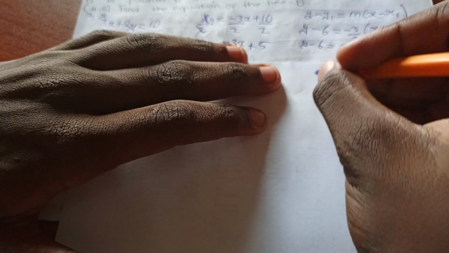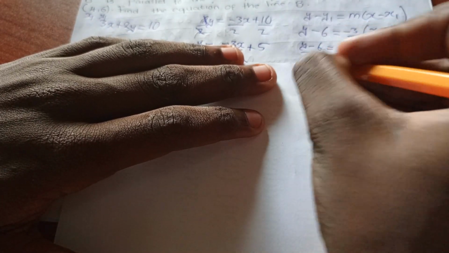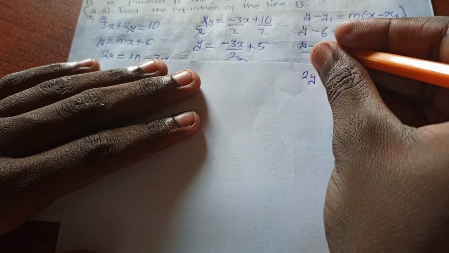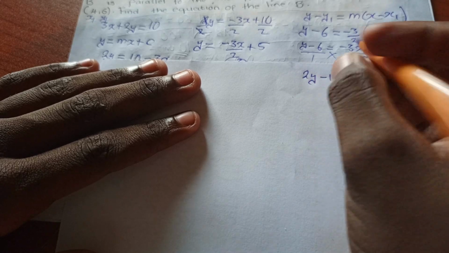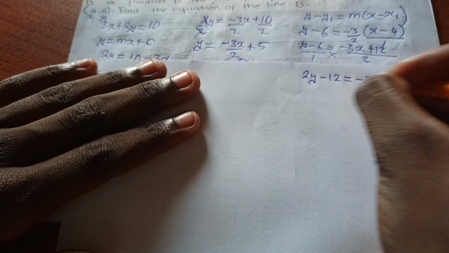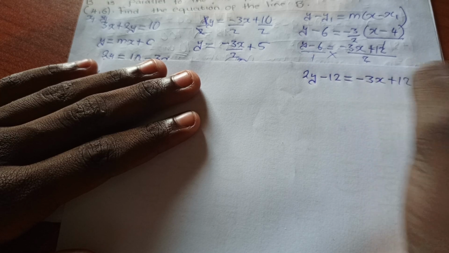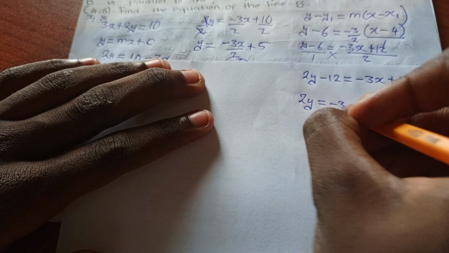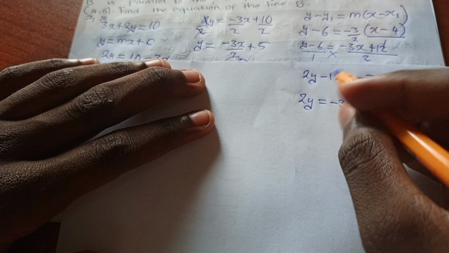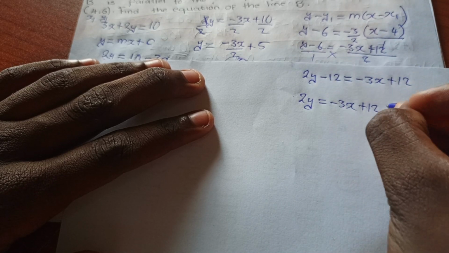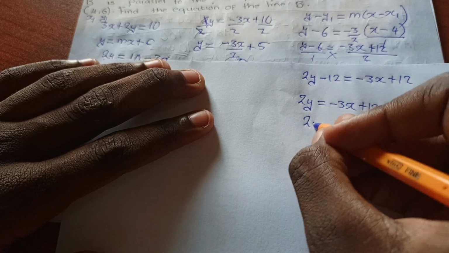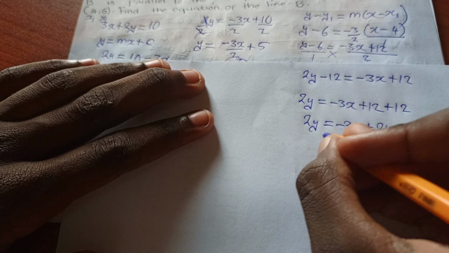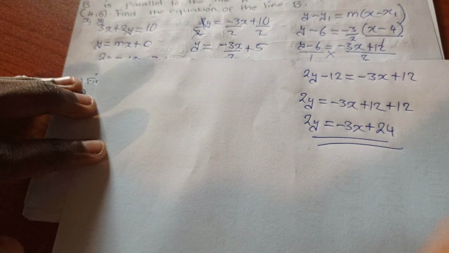So now we can cross multiply. So this is also over 1. So 2 times y, that's 2y. 2 times negative 6, that's negative 12. Is equal to 1 by everything there, we get the same thing, negative 3x plus 12. So we group the like terms together now. So 2y is equal to minus 3x plus 12, then the negative 12 crosses the equal sign and becomes positive 12. So 2y is equal to minus 3x plus 12 plus 12, that's plus 24. So that's our equation for line B.